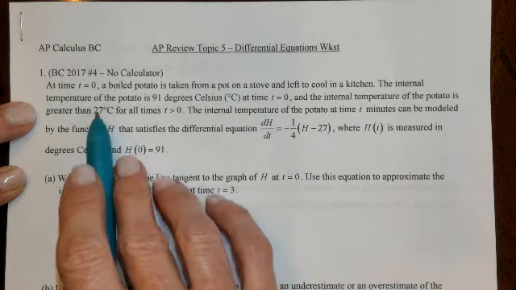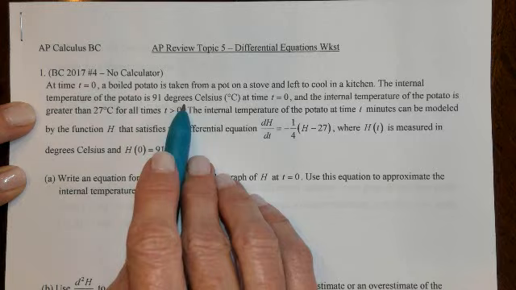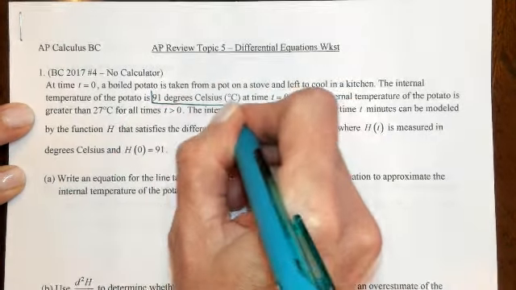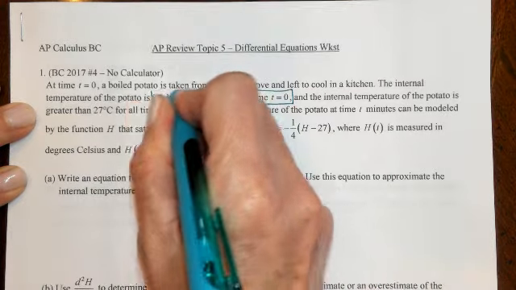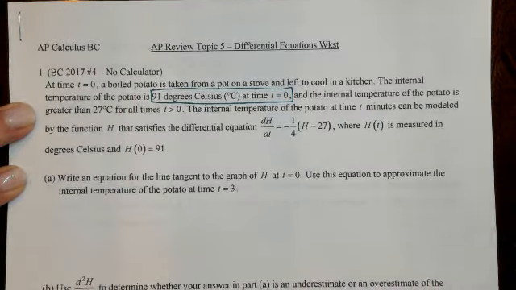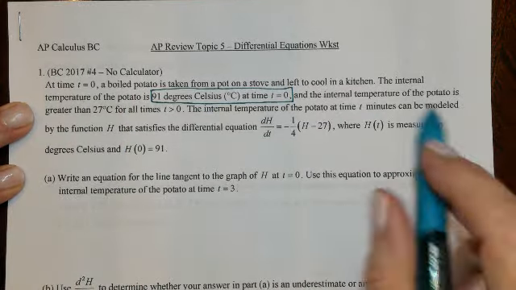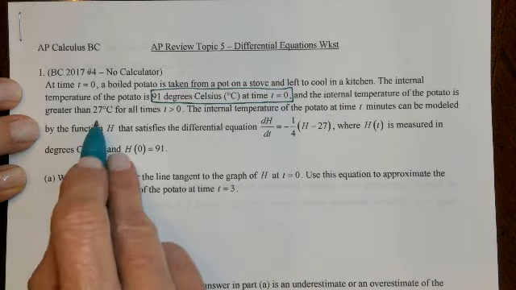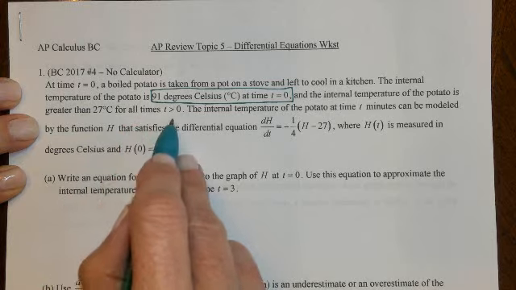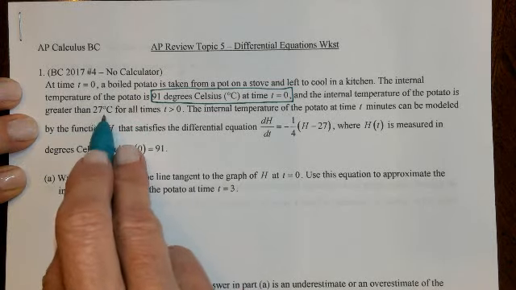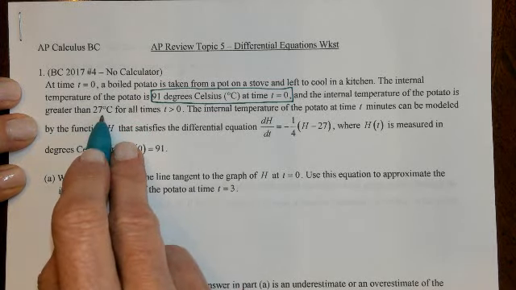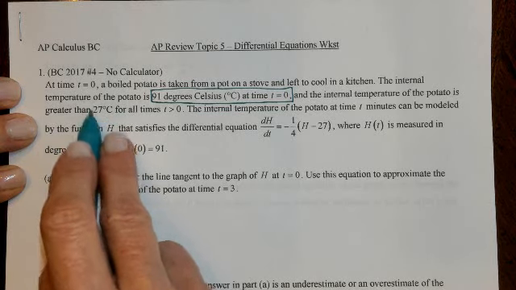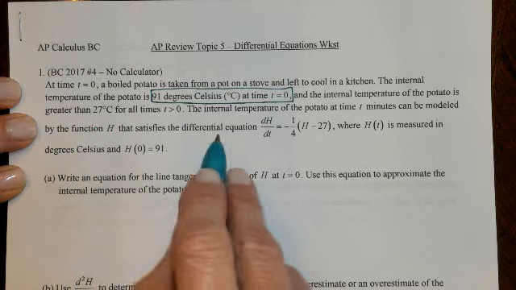The internal temperature of the potato is 91 degrees Celsius at time 0. Here is an initial condition. At time 0, the temperature is 91 degrees. Okay? And the internal temperature of the potato is greater than 27 degrees for all times. So maybe 27 degrees is the room temperature, something like that.